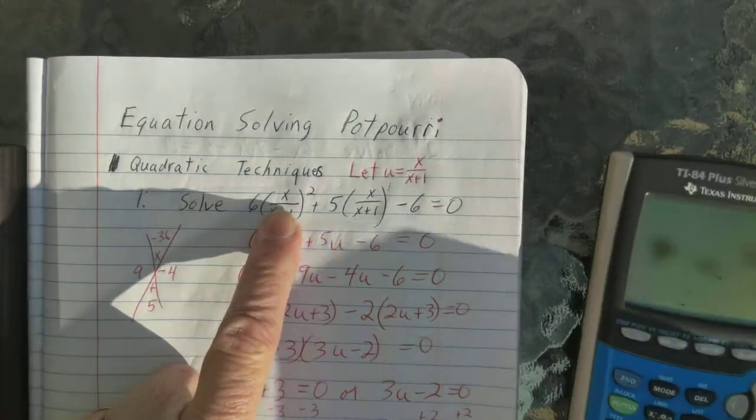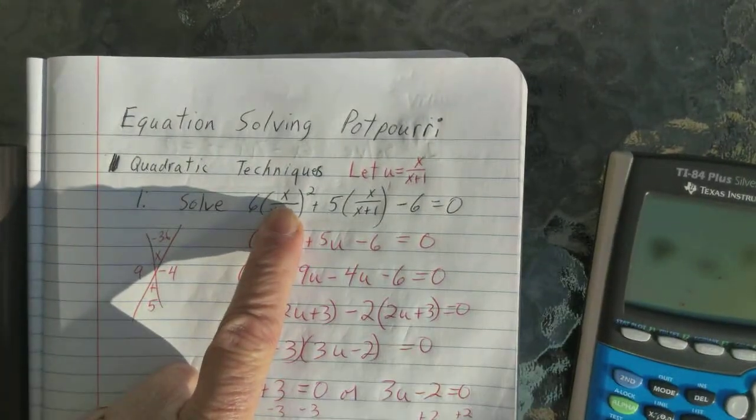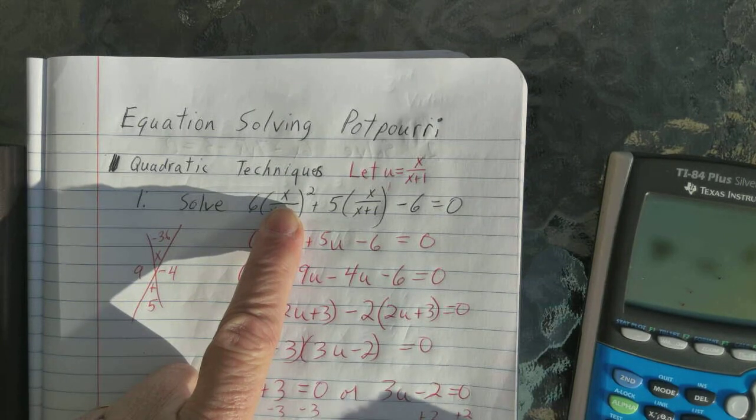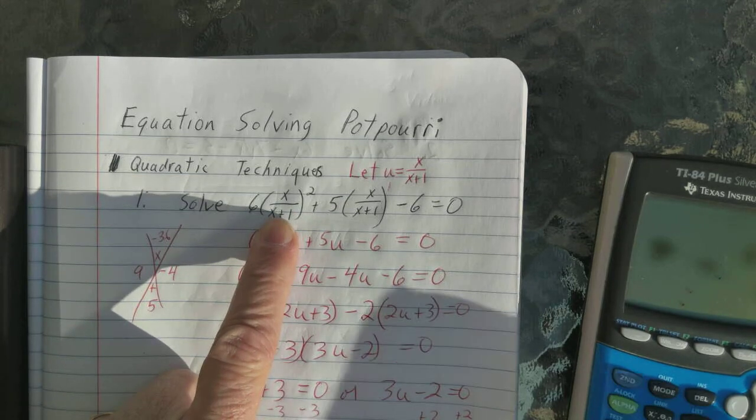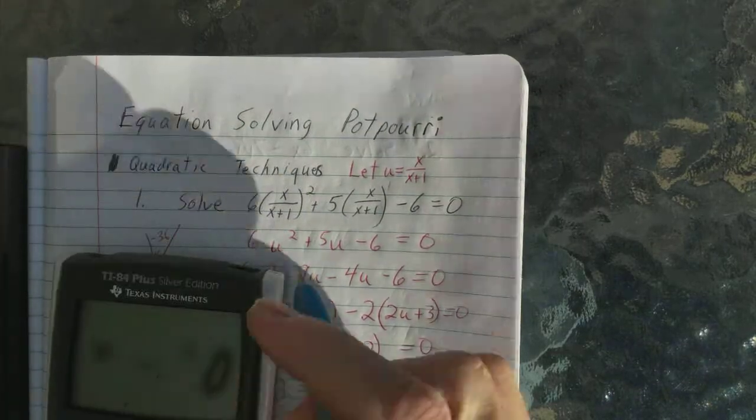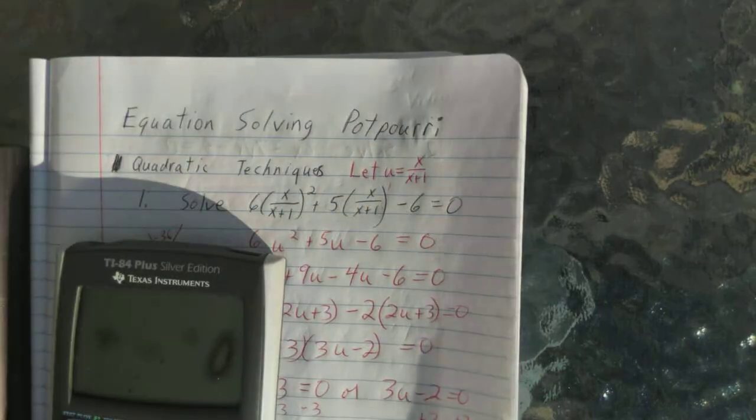Now, negative 3/5, so negative 0.6. I'm going to use negative 0.6 here.